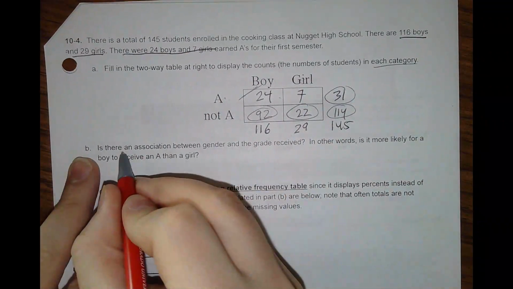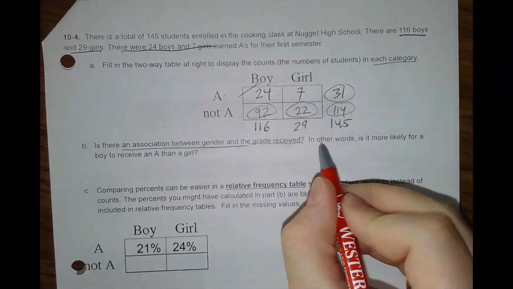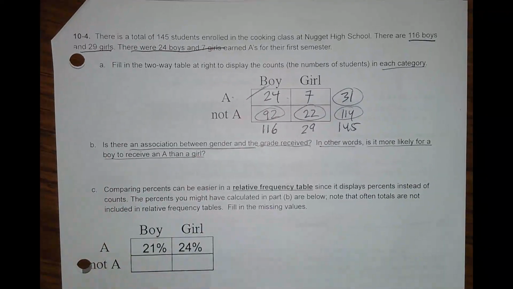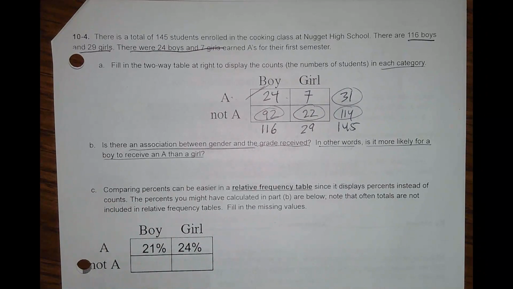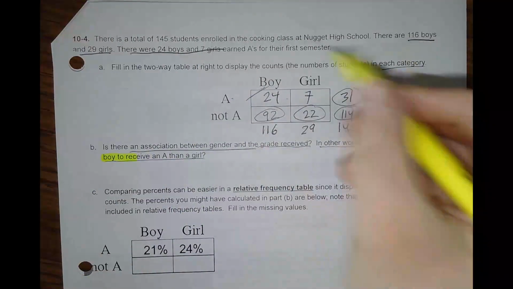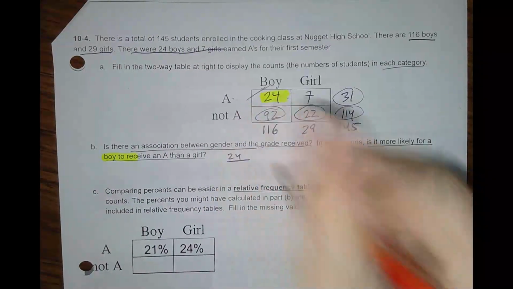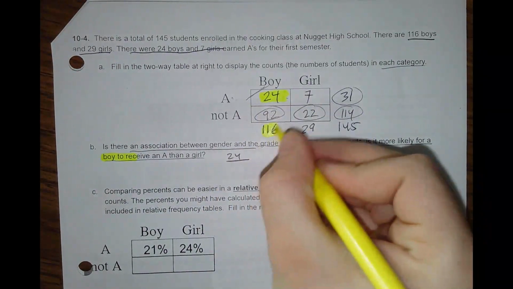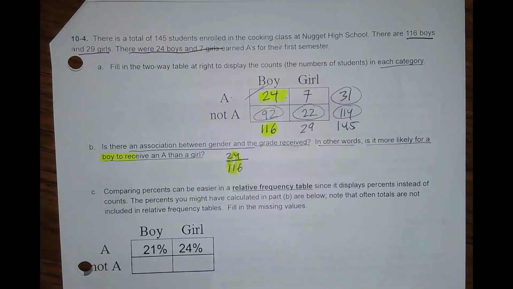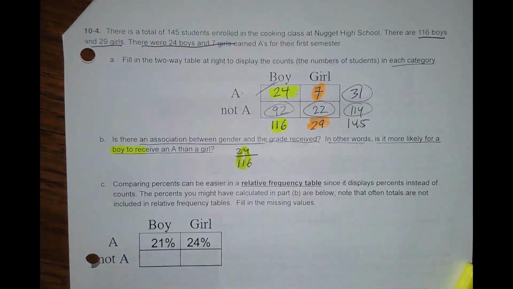Next question, is there an association between gender and grades received? Now check it out. It does give us a little hint. In other words, is it more likely for a boy to receive an A versus a girl? So let's compare boy to receive an A, which would be 24 out of, we're talking out of the boys though, right? So 24 out of 116 versus the girls would be 7 out of 29.